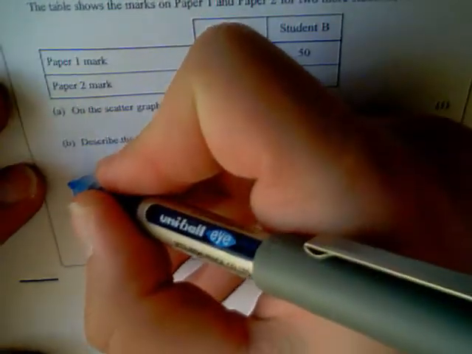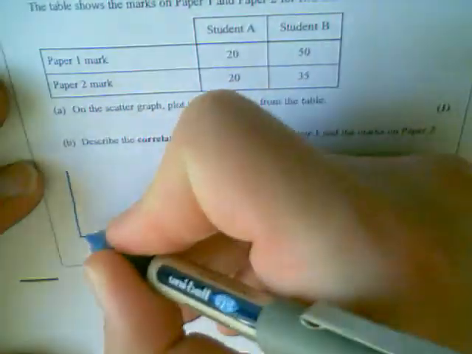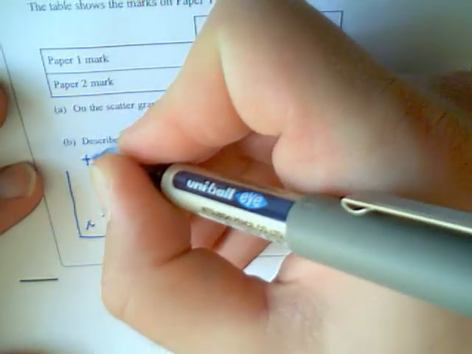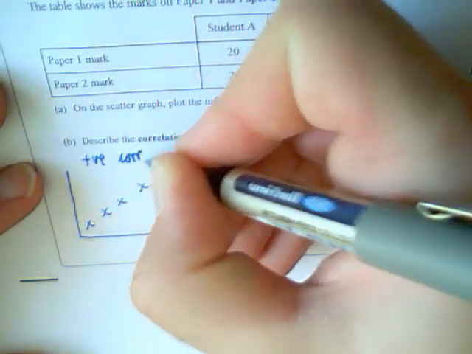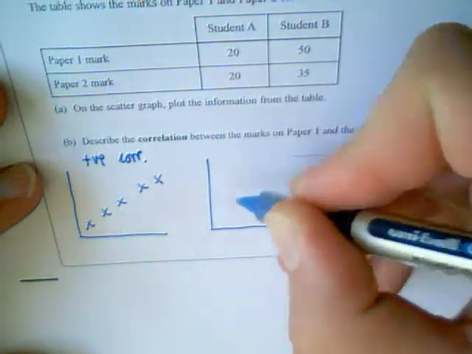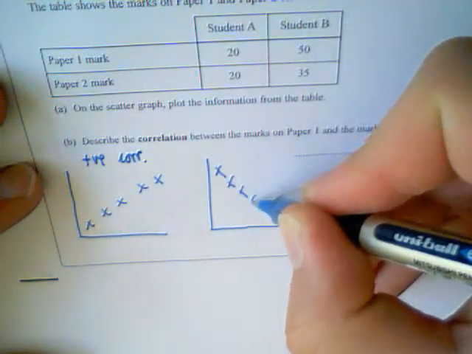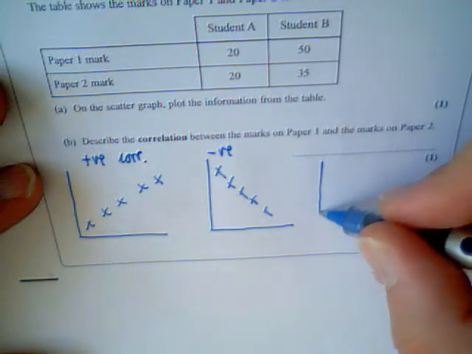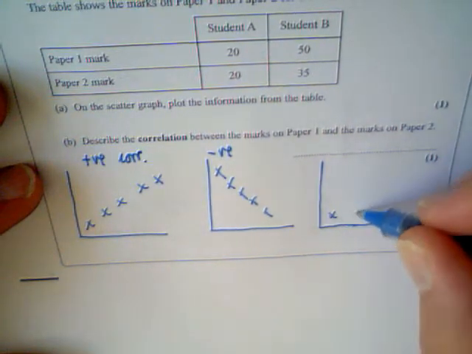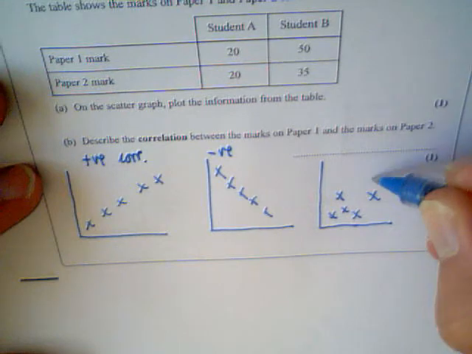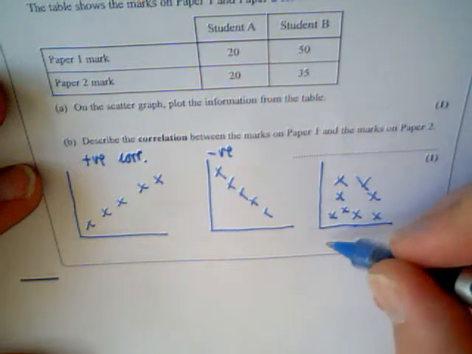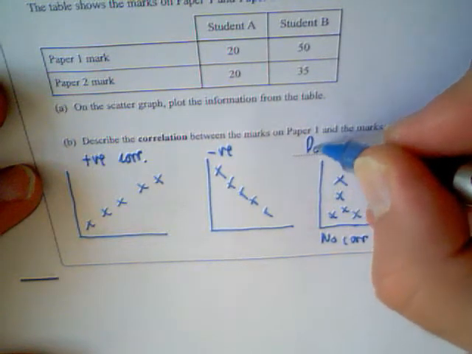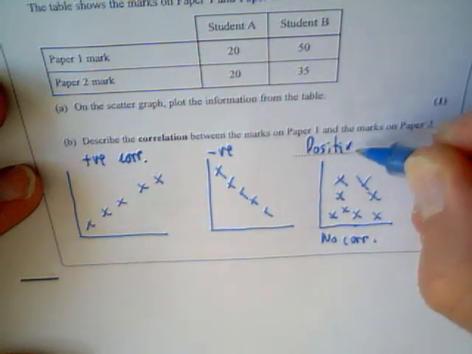If you have points like this, of this nature, this is positive correlation. Respectively, if you have points like this, it is negative correlation. And if there's no trend to the points, I mean like they're up, down, all around, this is no correlation. So we see there's a positive correlation.